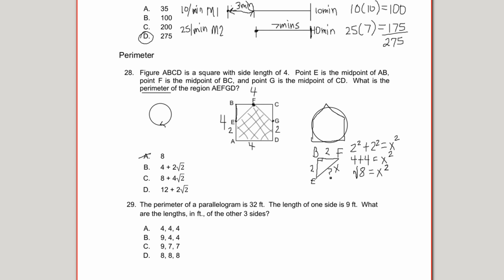And so to find x, we're going to take the square root of 8, and that is 2 times the square root of 2. Make sure you know how to work radicals, and that is an example right there. So we have that this value is 2 times the square root of 2. And this is also 2 times the square root of 2 for the same reason.